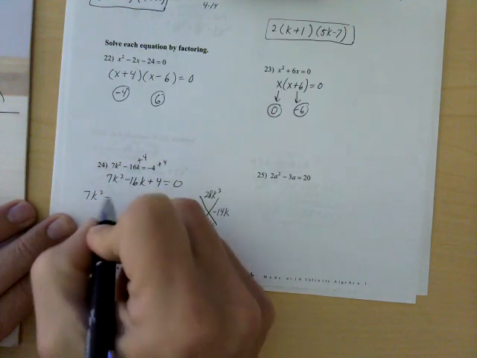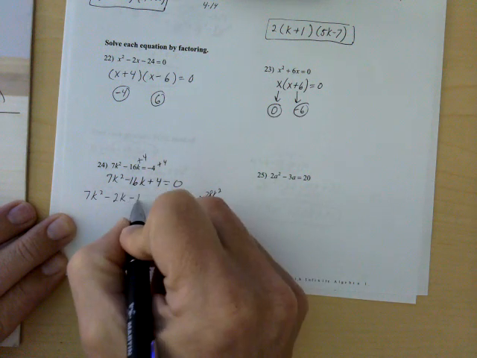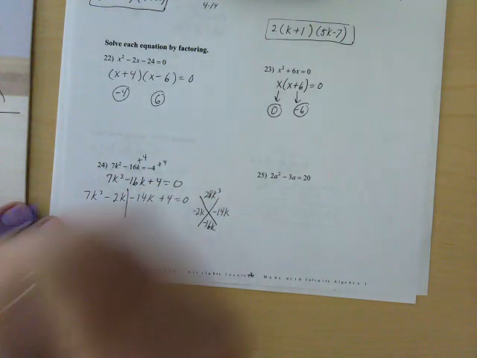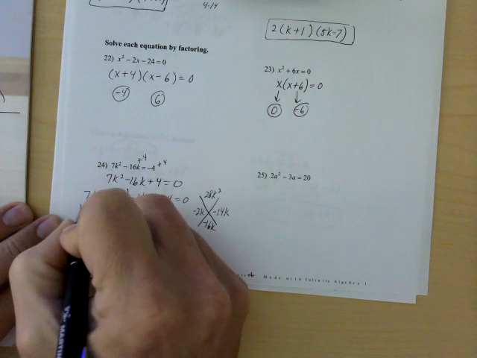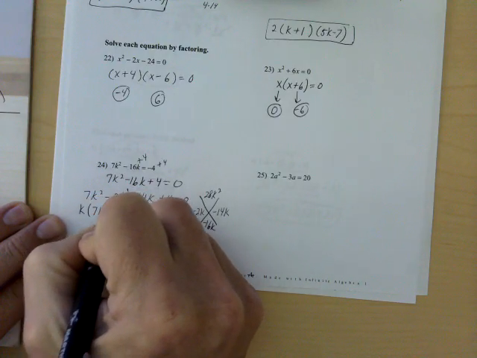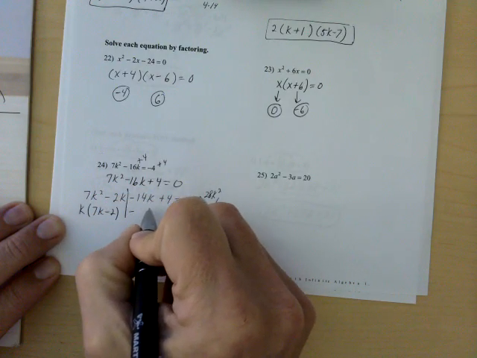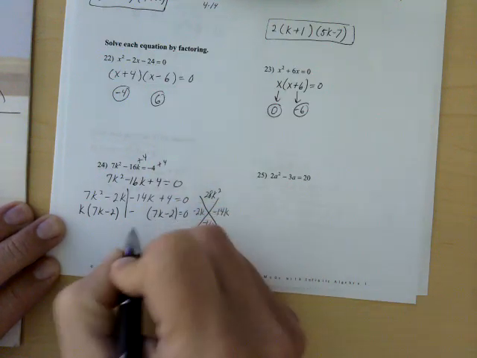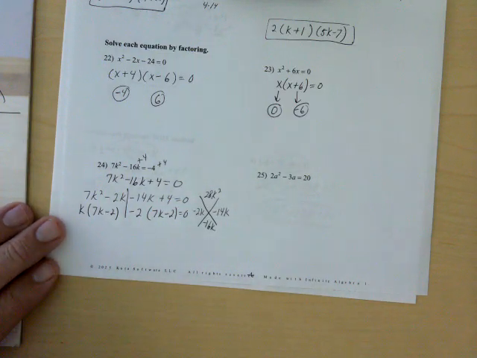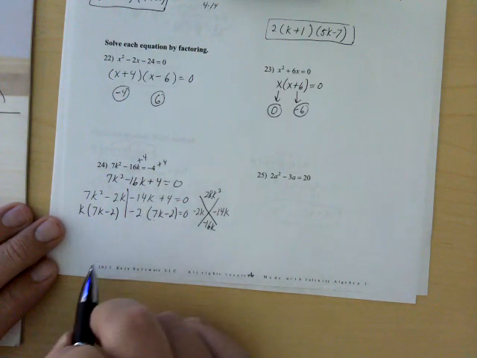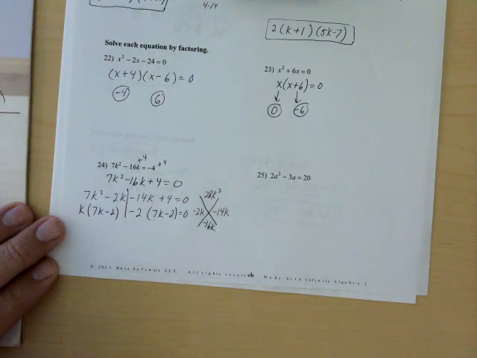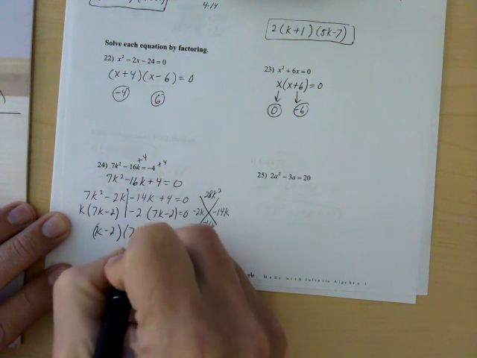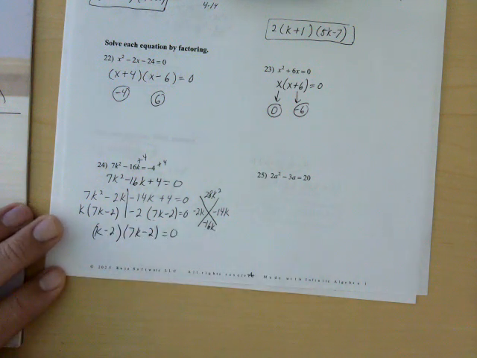So what we're going to do is simply replace the middle term and split it down the middle. So k is what's in common on this side, 7k minus 2. On this other side, I'm going to have to factor out a negative, and if I write what's in the parentheses on that side, I know it's going to be a negative 2. Negative 2 times 7 is a negative 14k. Negative 2 times negative 2 is 4. So k minus 2 is a factor, and 7k minus 2 is the other factor.